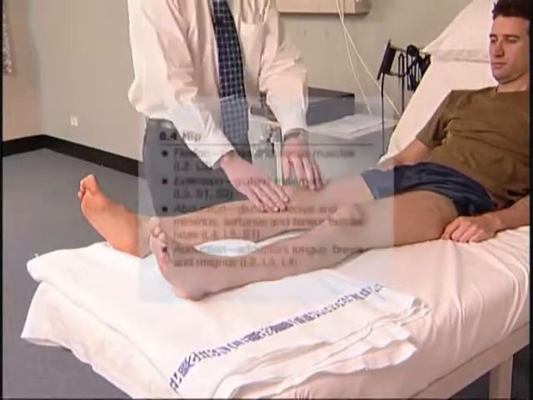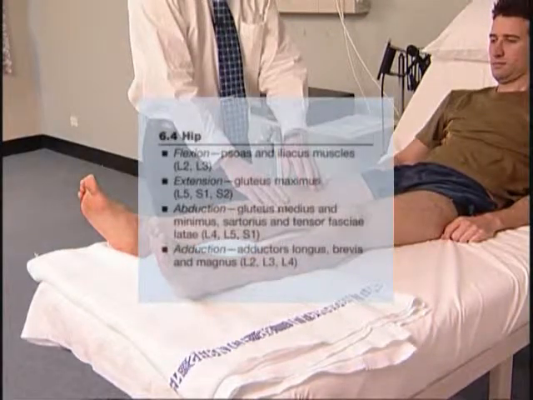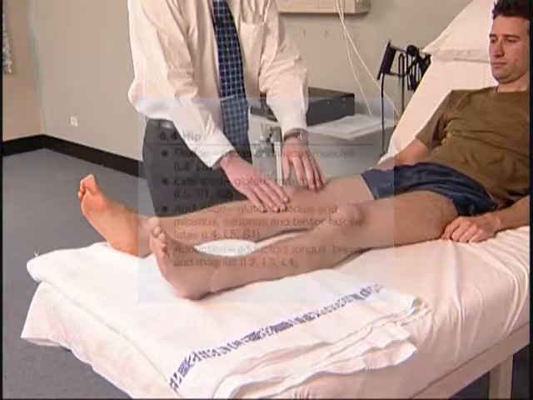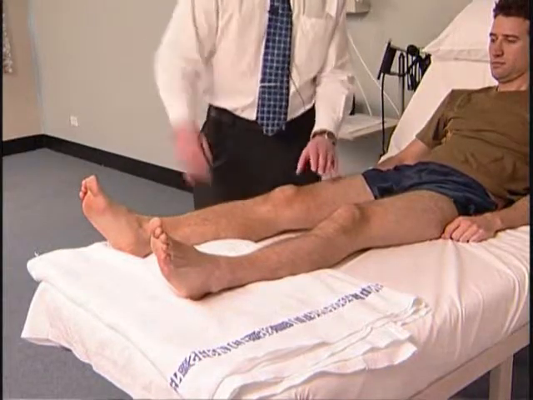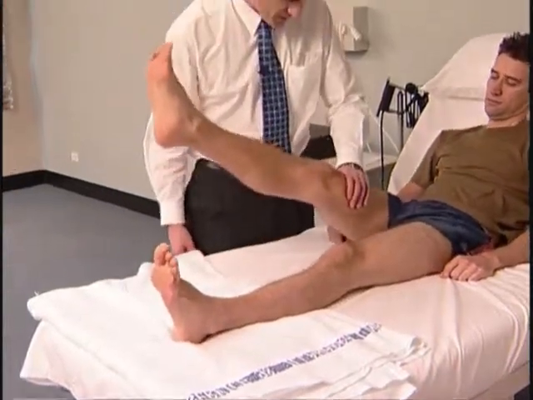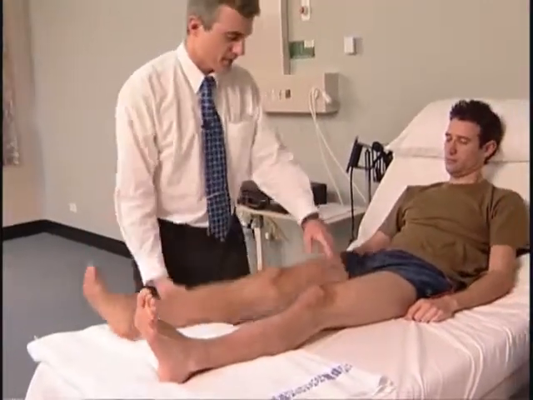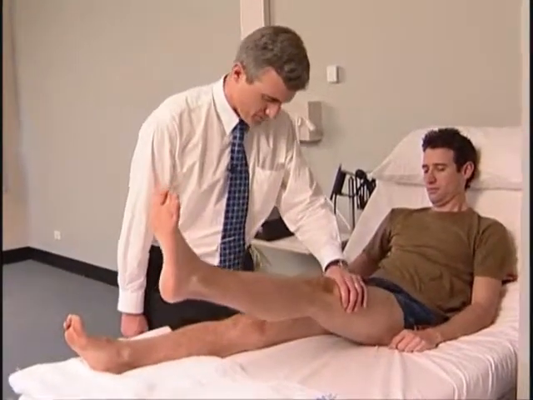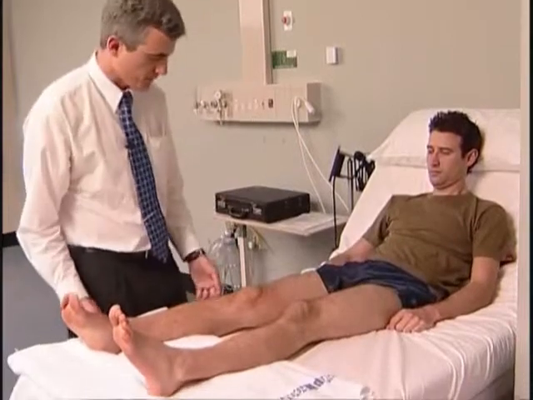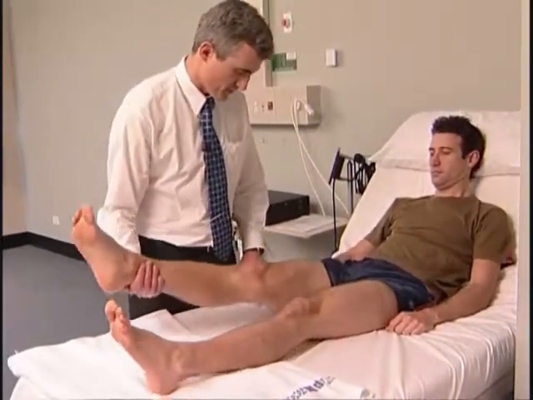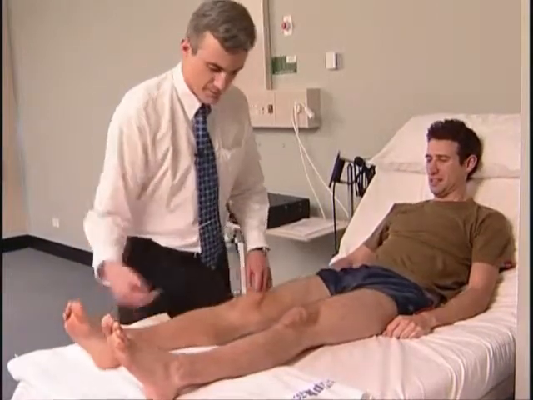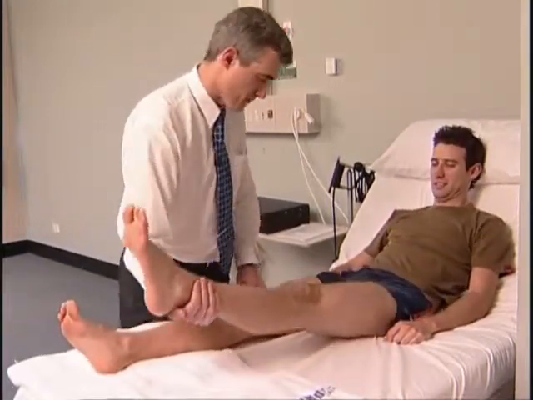Now test power. Start with hip flexion. Lift this leg straight up in the air. Push hard against me. Push hard. That's it. Good. And this leg. Push hard up. Good. Then hip extension. Now, I'd like you to drive your leg back into the bed. Push down hard. Okay. And again, push down hard.